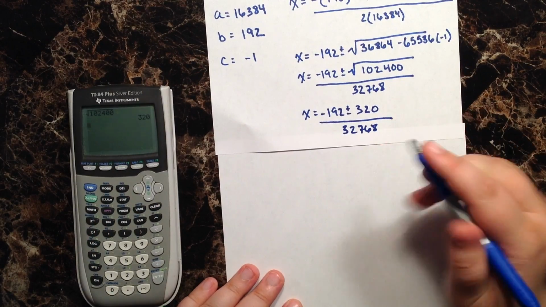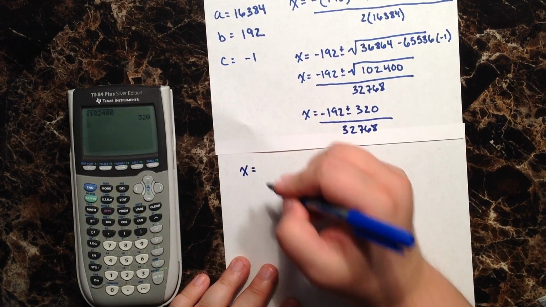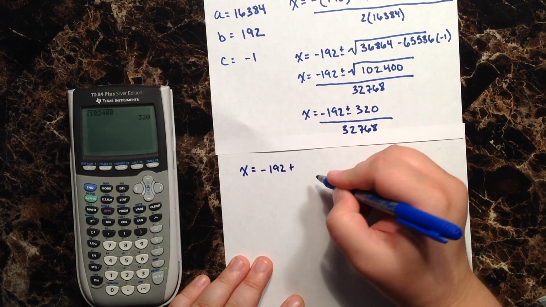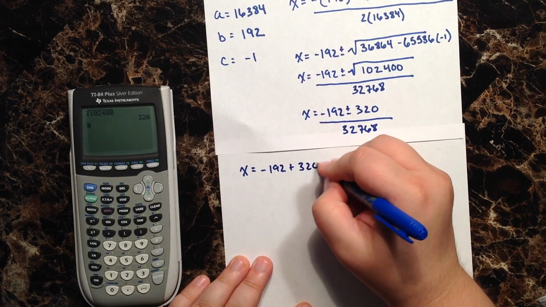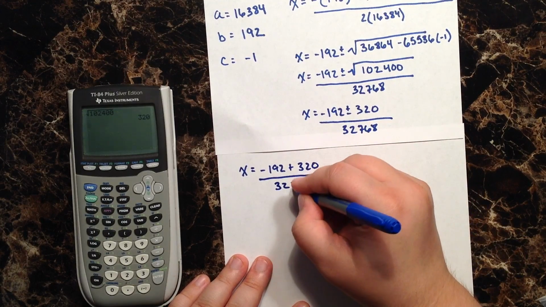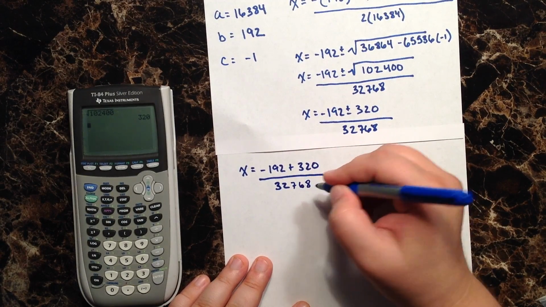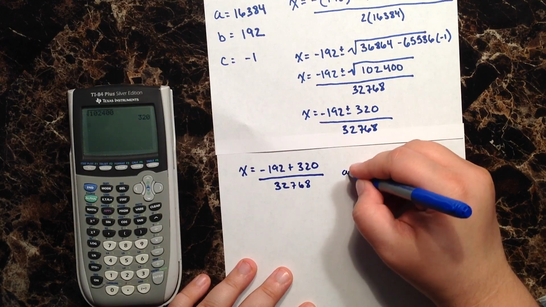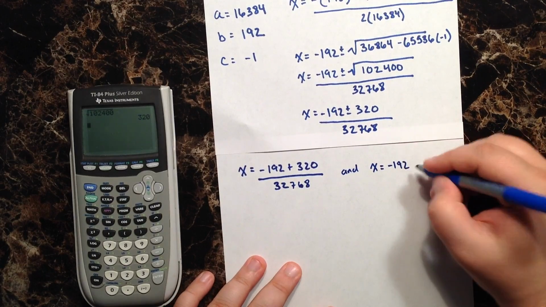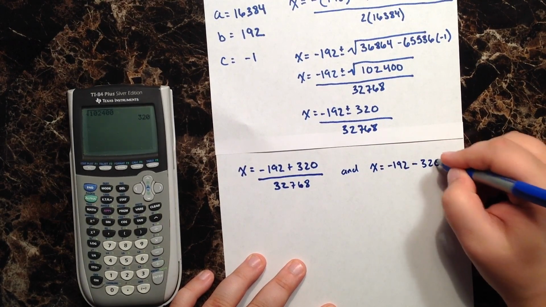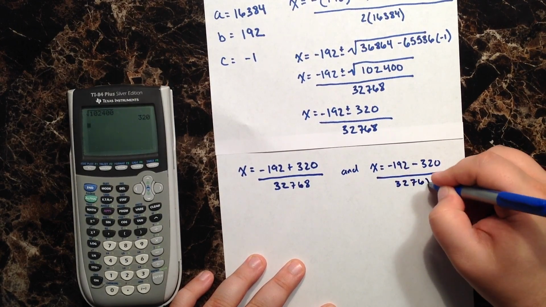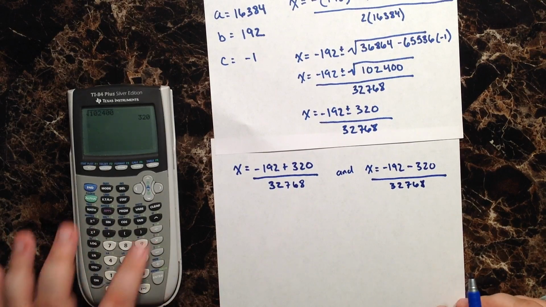All right, so then in reality, this is saying x is equal to negative 192 plus 320 divided by 32,768, and x equals negative 192 minus 320 divided by 32,768. So let's figure out what each of these is.